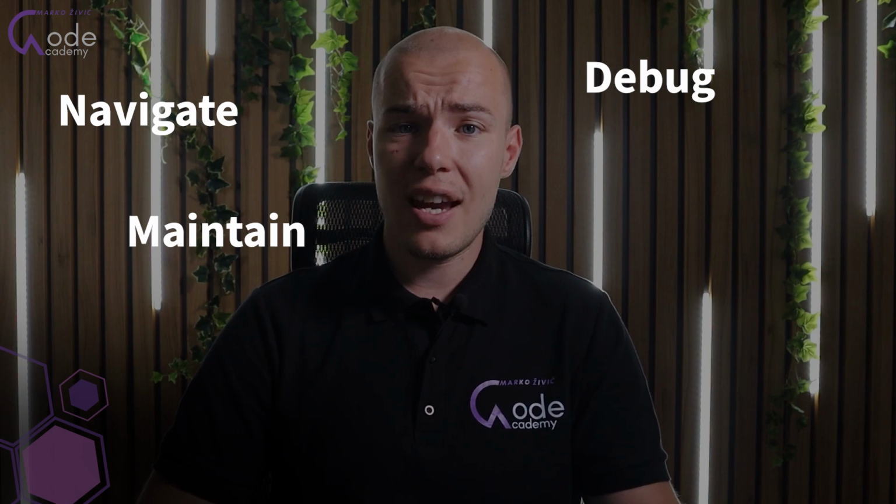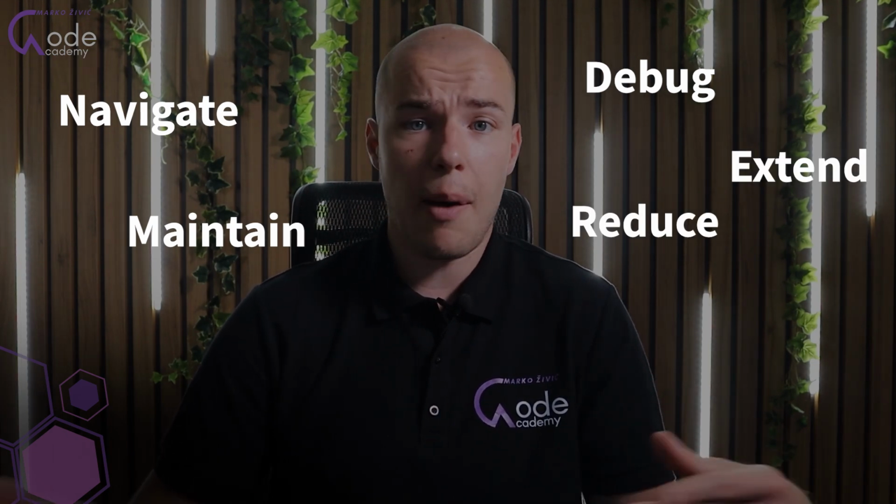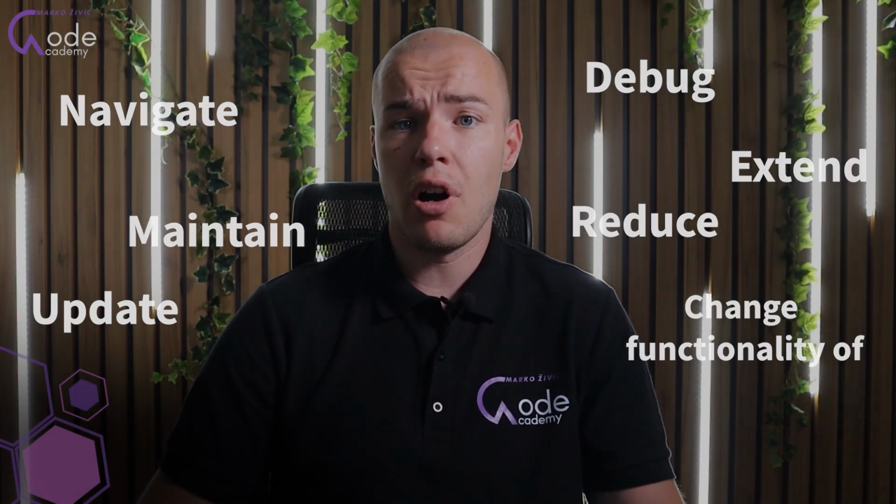Because right now you have code that is way easier to navigate, debug, maintain, extend, reduce, update, change functionality of, or do whatever you like with it, because it's way easier to separate certain parts of it and do whatever you like with them without breaking the rest of the code base. That means you will have a way easier time to get into the code and test it, see what's executed where, and basically then you will be able to do whatever you like with it.